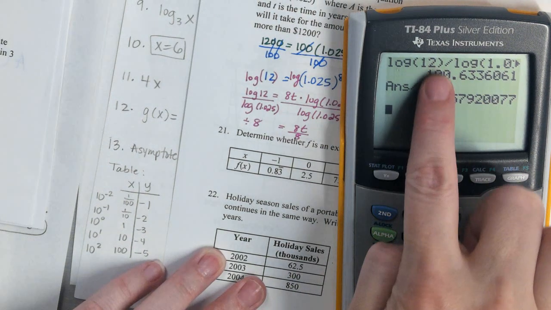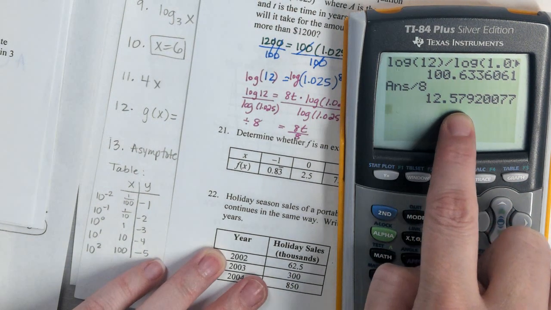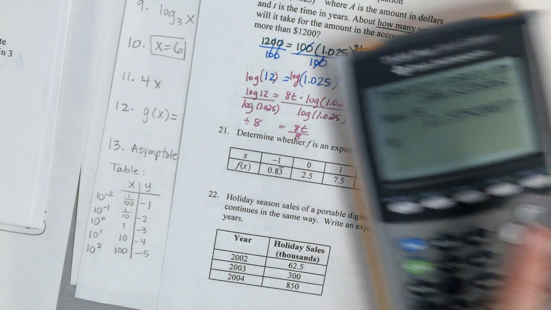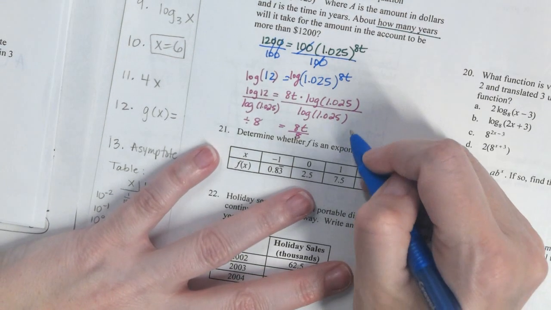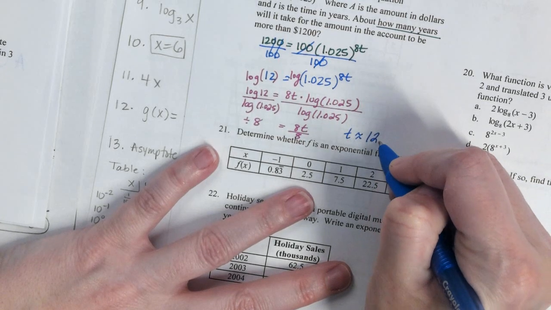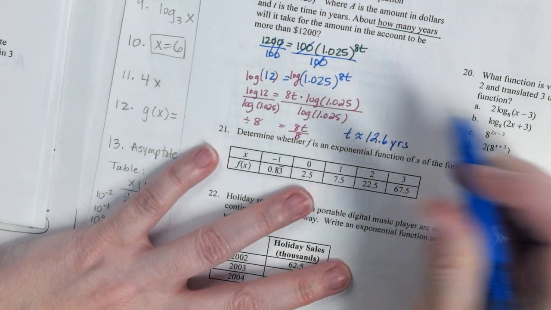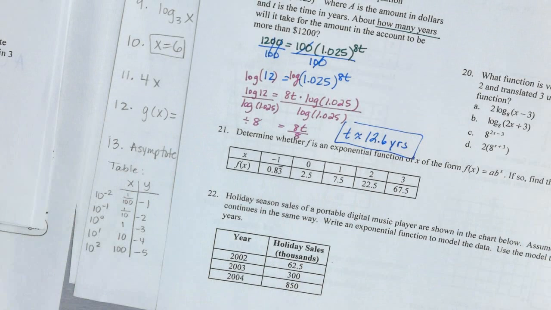So I did this in 2 steps. This is what you get for the first step, divide by 8. So it's about 12.6. And then again, just be able to identify with your answers. So it might be 13. 13 might be one of the options. It might be 12 or 13. Which one would it be? 13. So just use your rounding rules there.